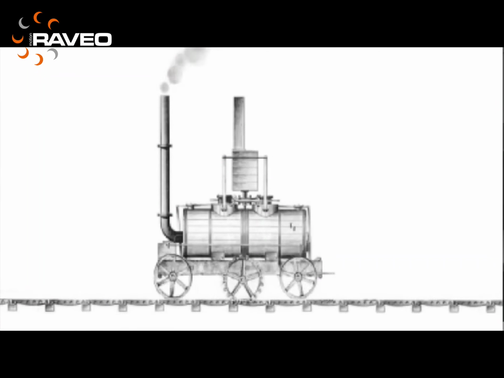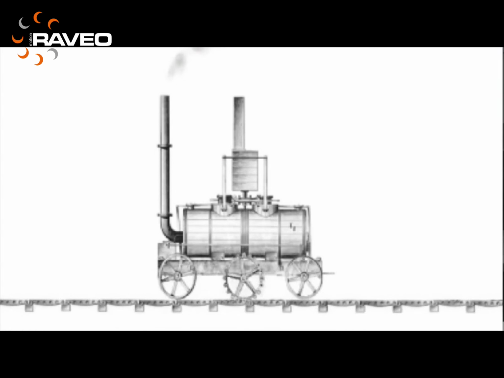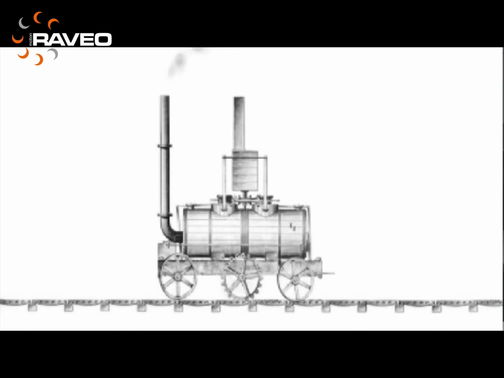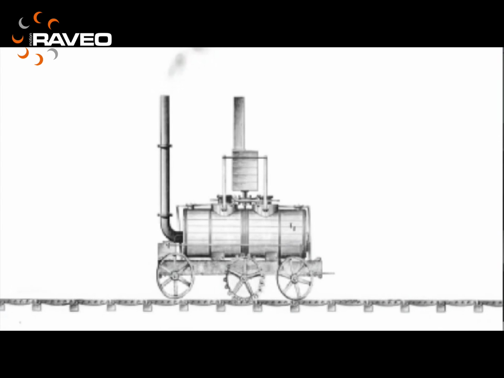In 1811, John Blenkinsop, an English engineer, added a gear to a steam locomotive to increase the traction while traveling up steep inclines. Trains could now operate on grades above 7%.